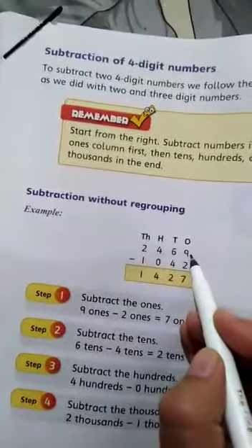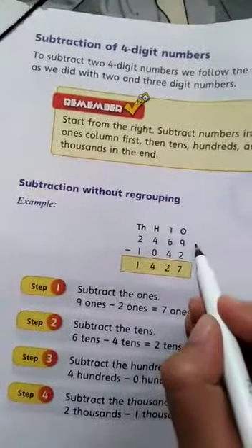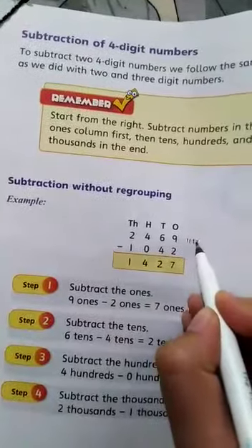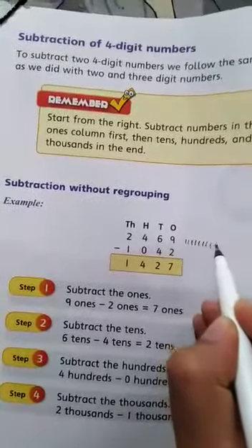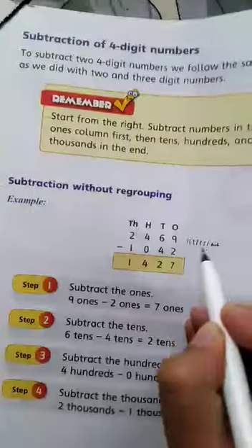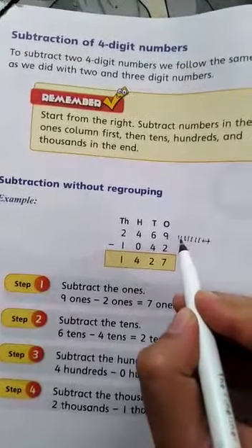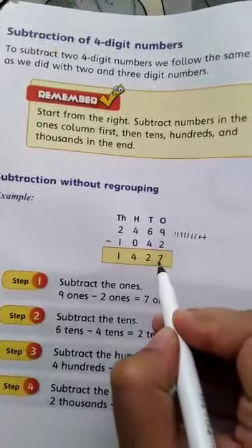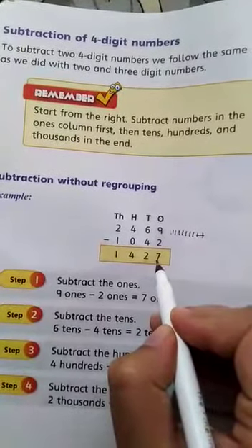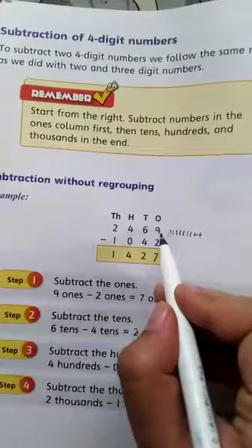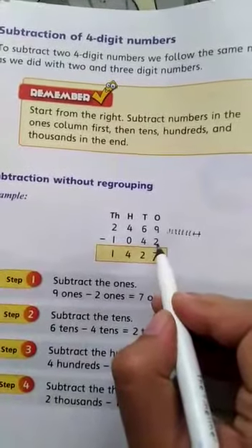Okay, starting from the ones place, from 9 subtract 2. Draw 9 lines, 1 2 3 4 5 6 7 8 9. Subtract 2 lines, count the remaining lines, 1 2 3 4 5 6 7. So here I am writing 7 in the difference when I subtract 2 from 9.